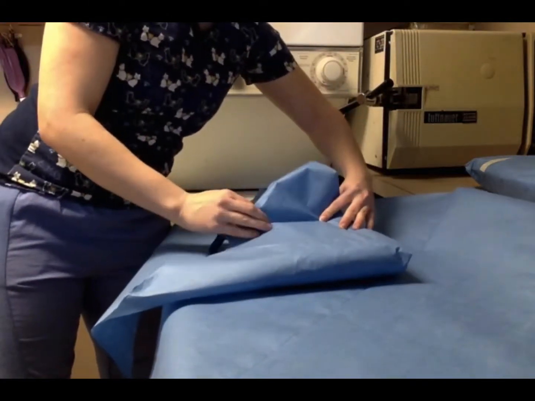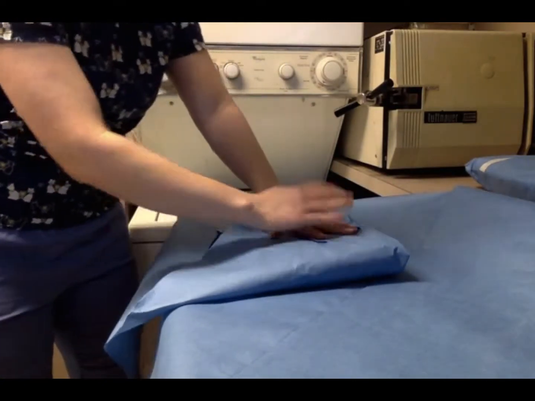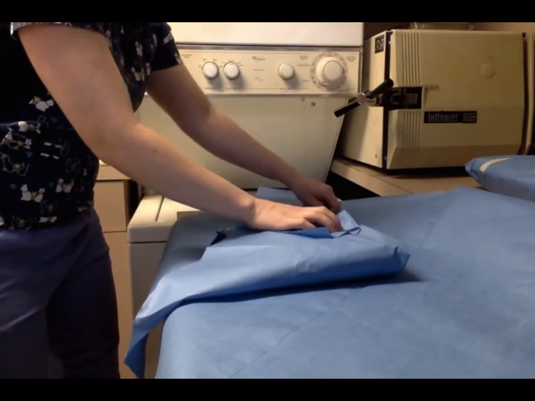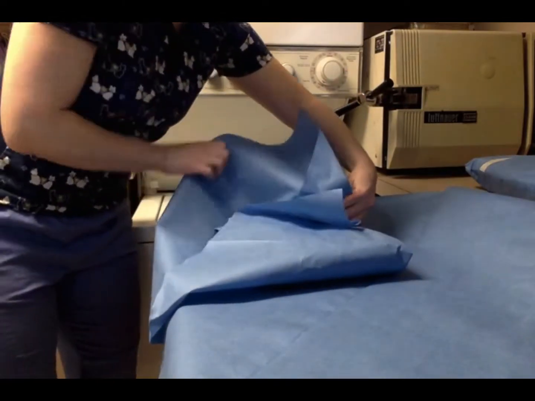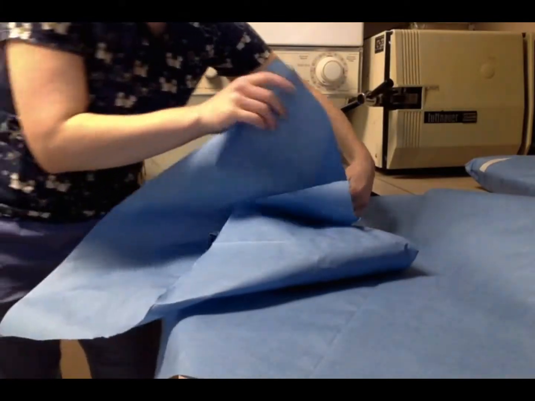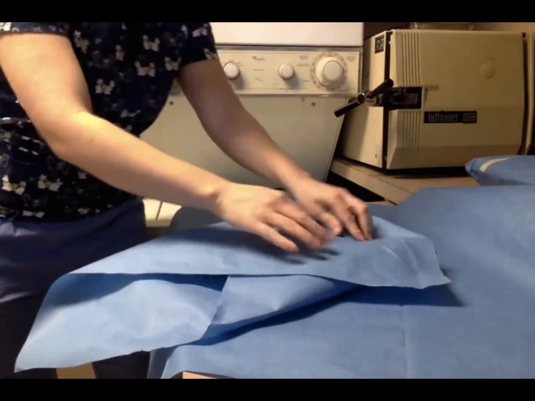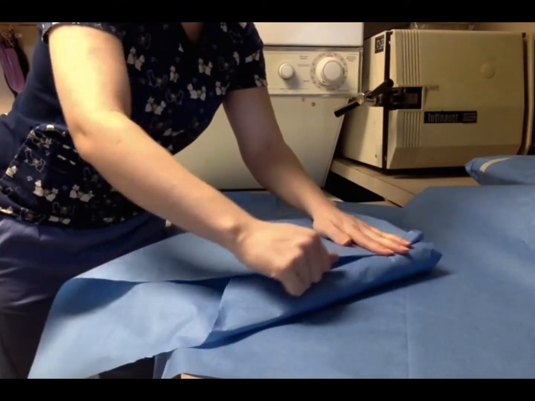so that it stays as small as possible, and that way we can fit as many packs as we can into our autoclave. Alright, and then I'll pull the left side over, so I'll go ahead and pull this down, kind of crease that, push that in as I pull this end over. Again, keeping the paper nice and taut, and then pull that side over.